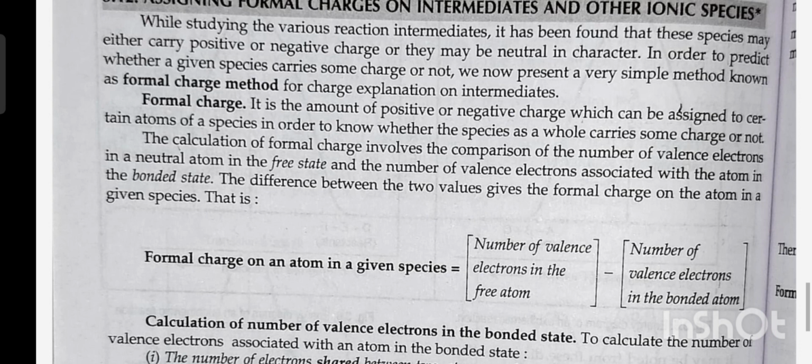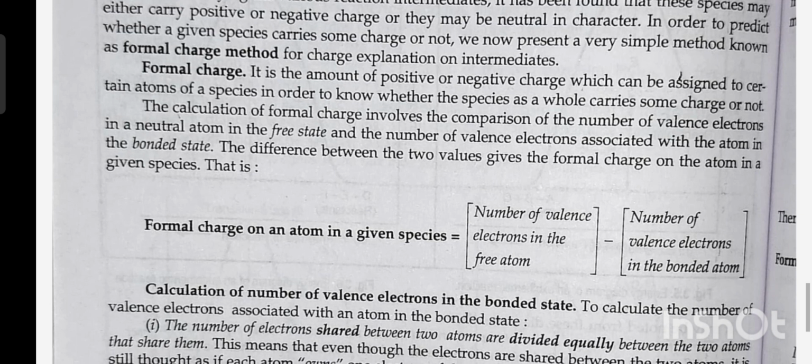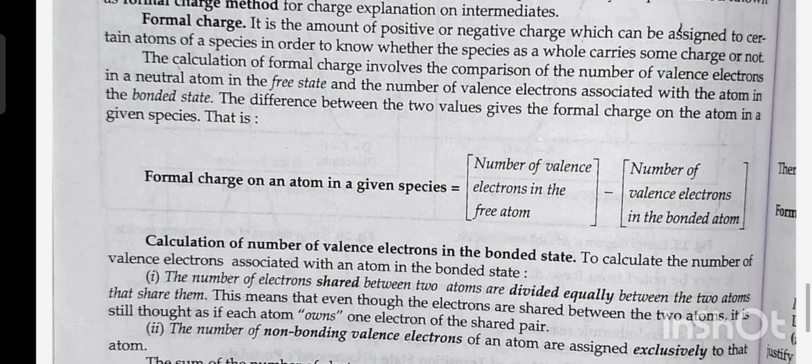Formal charge. It is the amount of positive or negative charge which can be assigned to a certain atom of a species in order to know whether the species as a whole carries some charge or not. The calculation of a formal charge involves the comparison of the number of valence electrons in a neutral atom in the free state and the number of valence electrons associated with the atom in the bonded state. The difference between the two values gives the formal charge on an atom in a given species, that is, formal charge on an atom in a given species = number of valence electrons in the free atom minus number of valence electrons in a bonded atom.